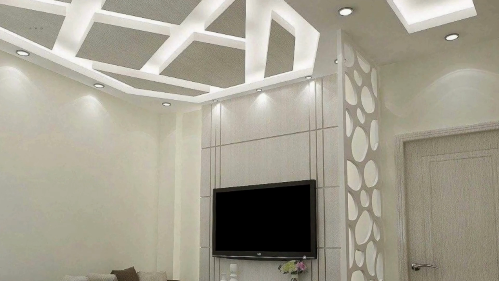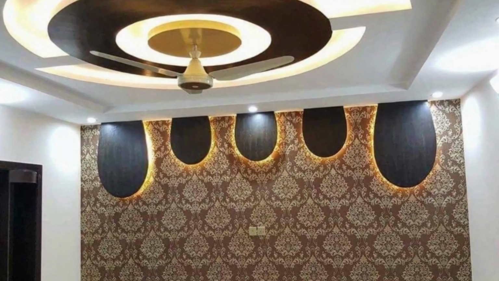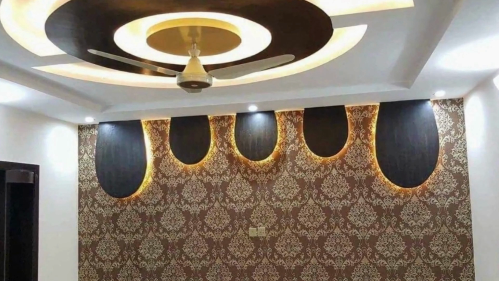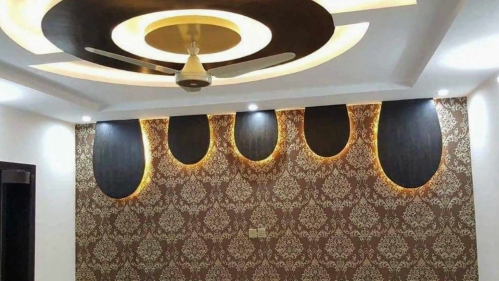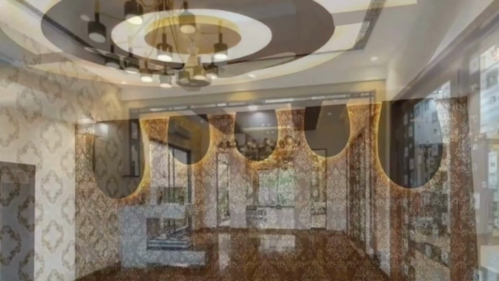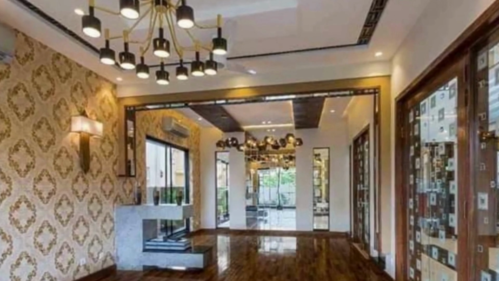Tip 14. Use recessed lighting for a kitchen. Recessed lighting is a great option for a kitchen ceiling, as it provides even, overhead lighting without taking up space. You can also use pendant lights over the island or sink for task lighting.